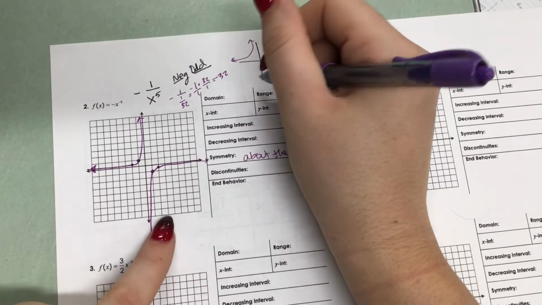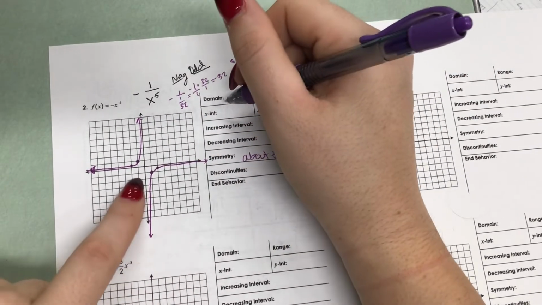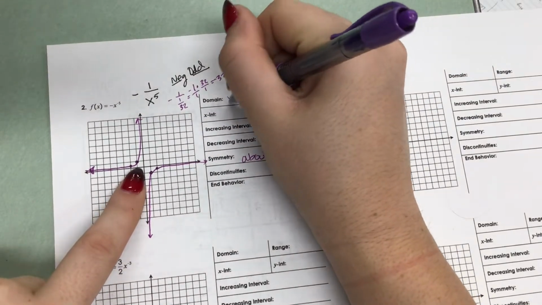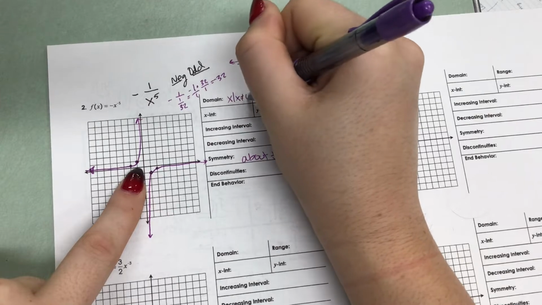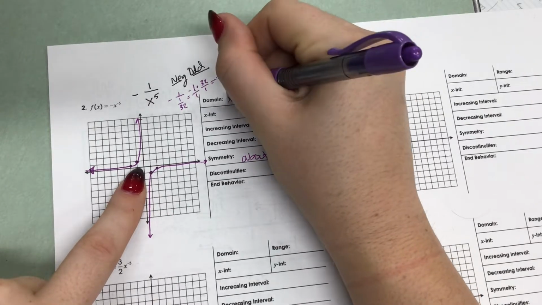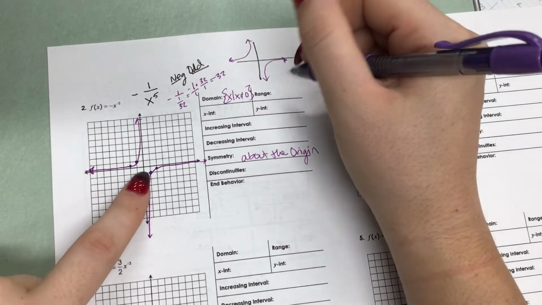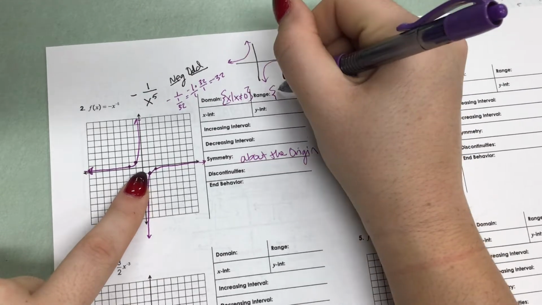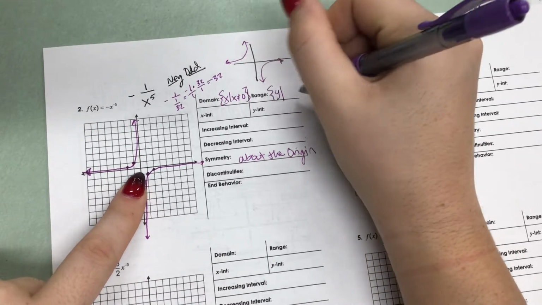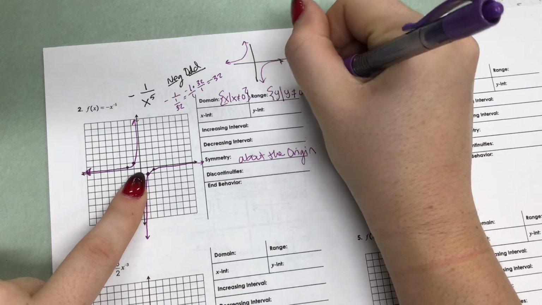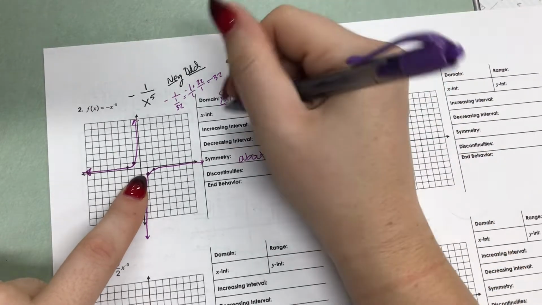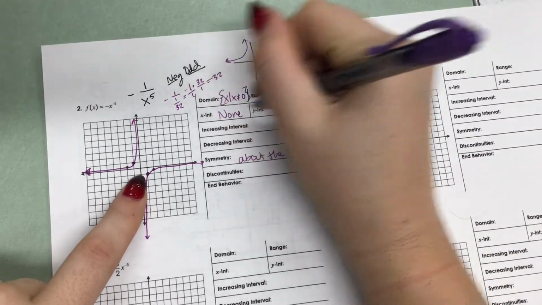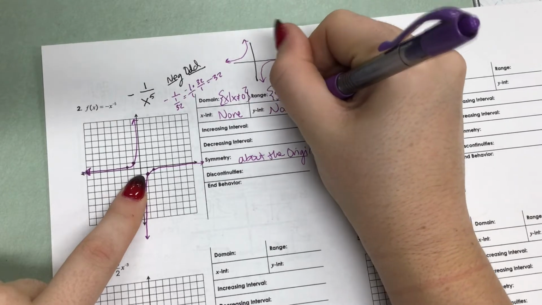Okay, the domain. It looks like x can be anything but 0. And the range, y as well, can be anything but 0. There are no x-intercepts, no y-intercepts.